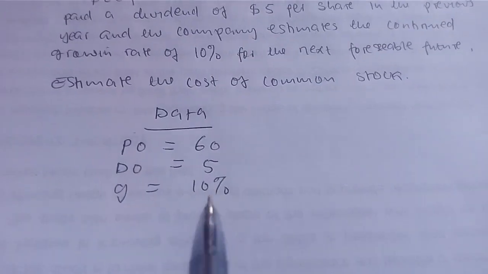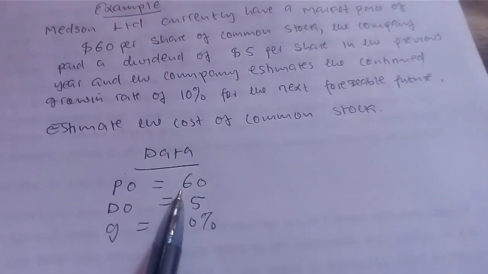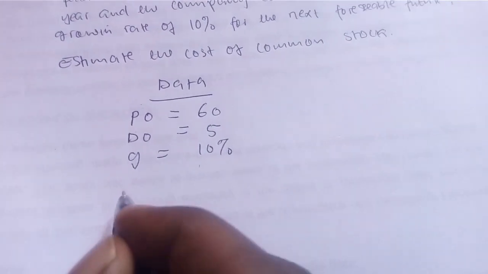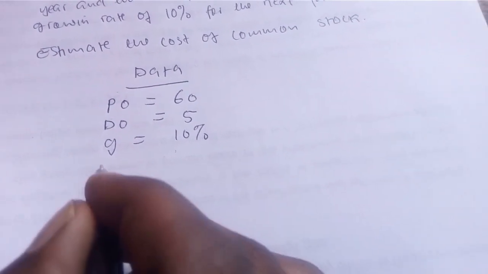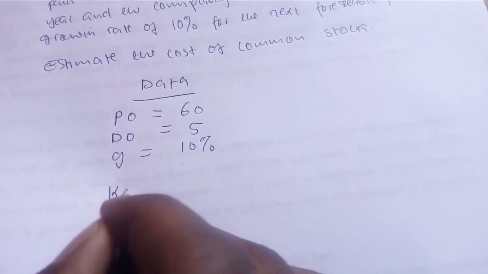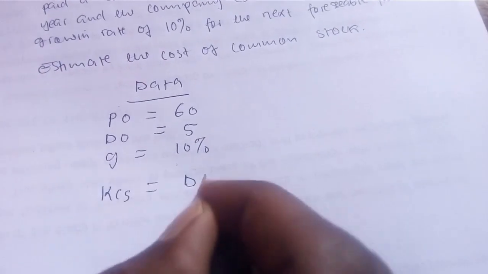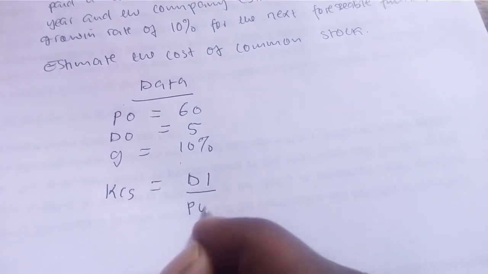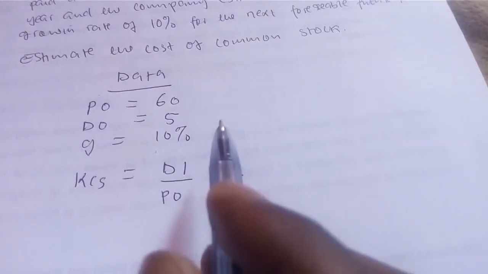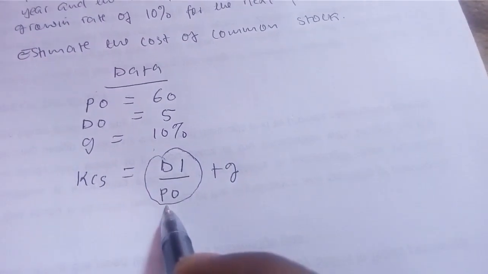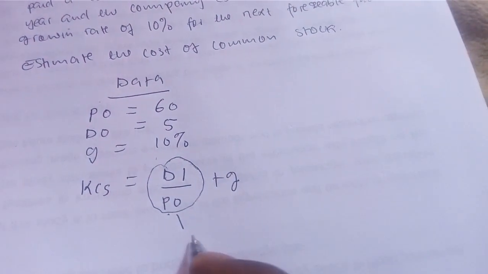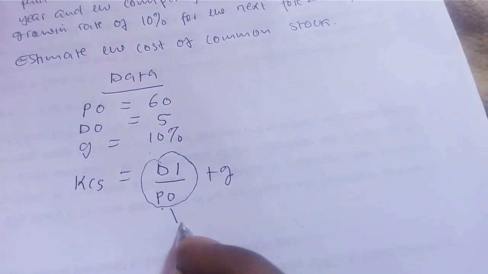So having this in mind, we have to apply this formula to find the cost of common stock. In this case, we just write down the formula, then insert the variables. So our formula is the cost of common stock is equal to D1, which is the expected dividend, over P0 plus the growth rate. In other books, this term here, D1 over P0, is also referred to as the dividend yield.